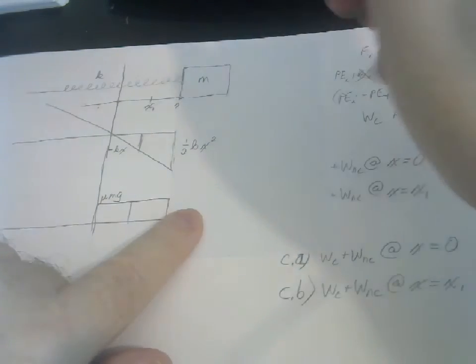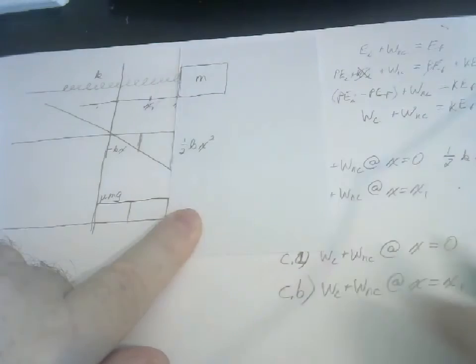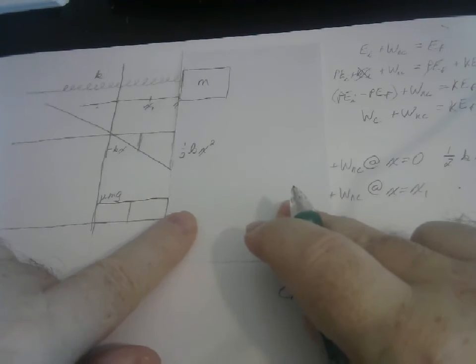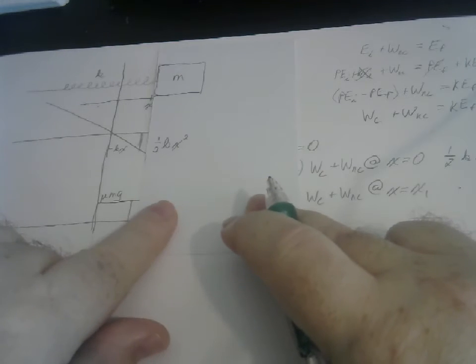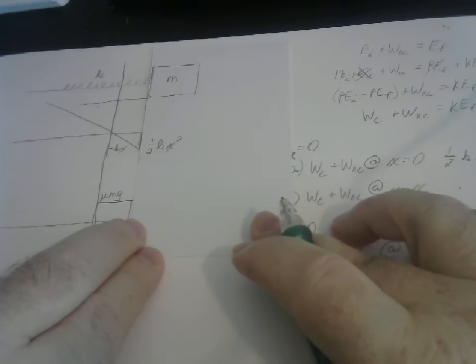And the answer to that is 1/2 kx squared. It's the area of this whole triangle. How about at x1? We do the same thing. We let the mass go here, but we find out what the energy is in the mass at that point.